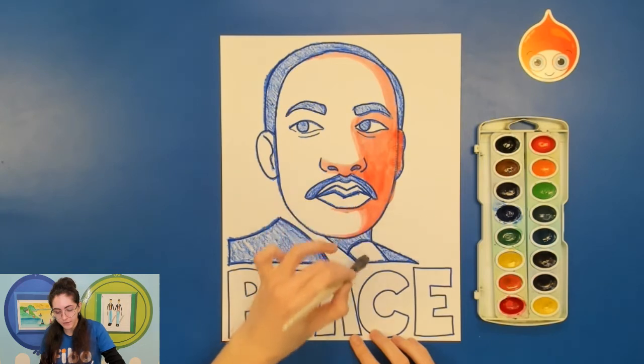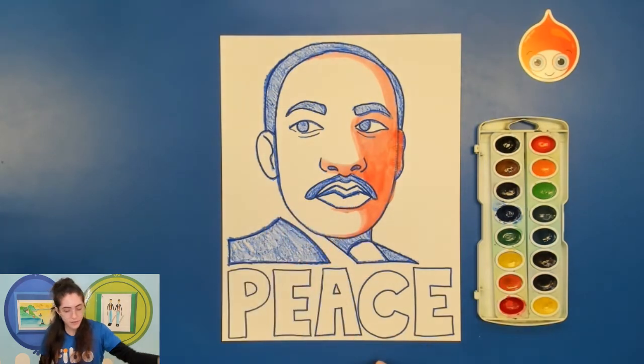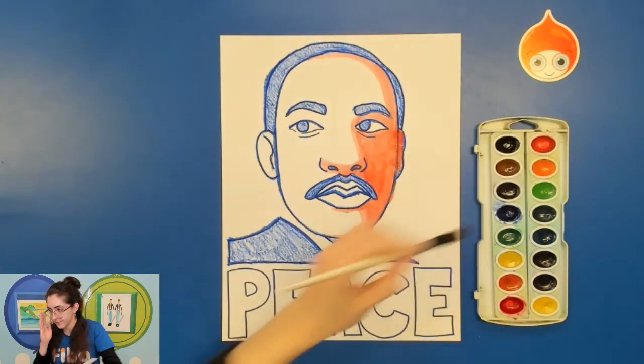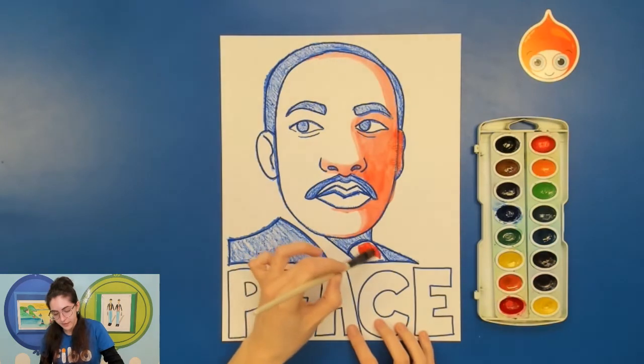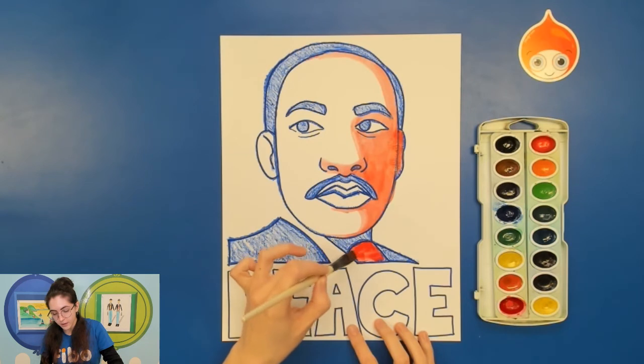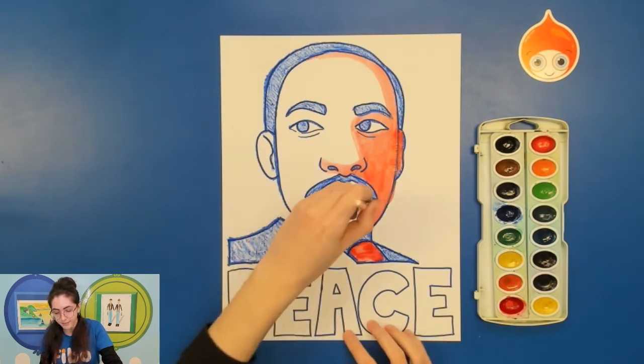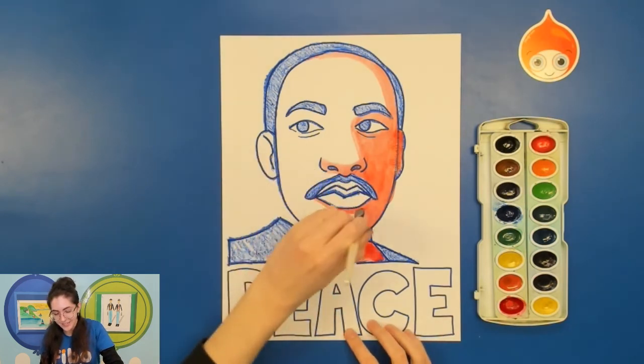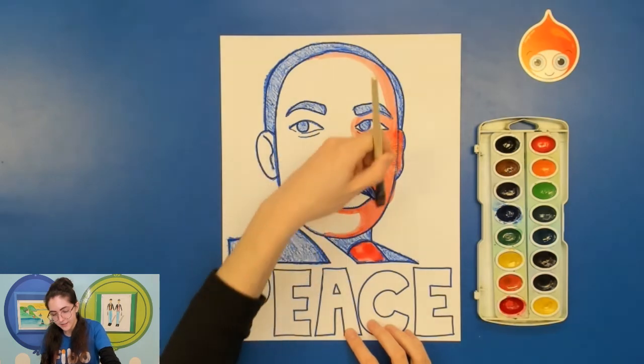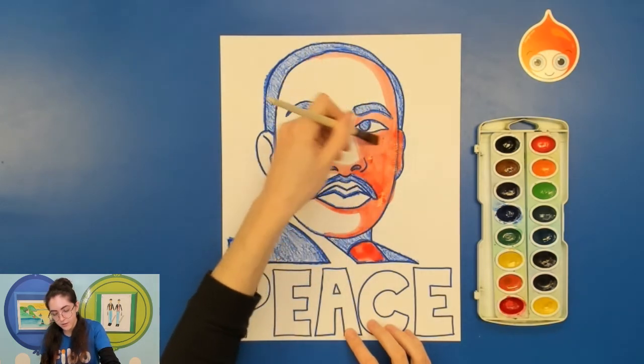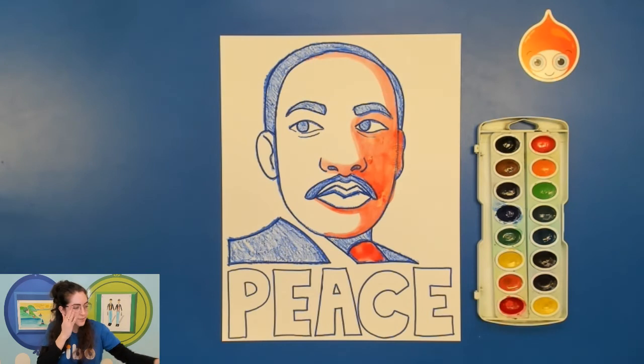I'm also going to go ahead and fill in the top of his necktie down here with the red. Now you can see it's very simple shading here. If you want to really go into it, add lots of shading, be my guest. I'd love to see it. Okay, just working around. All right, I think that's good. I'm going to go ahead and clean off my brush and get the blue ready.